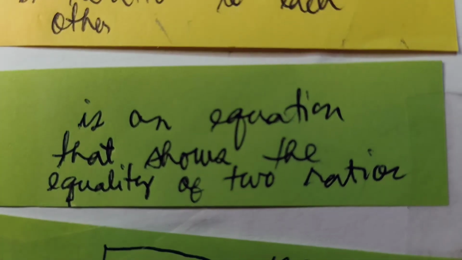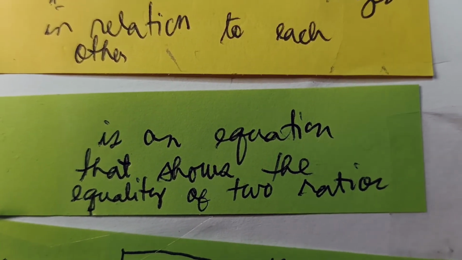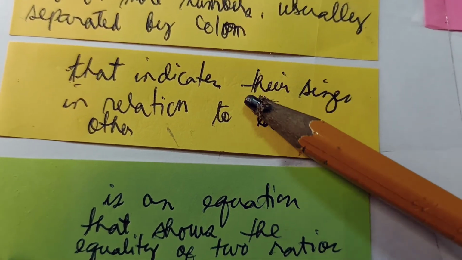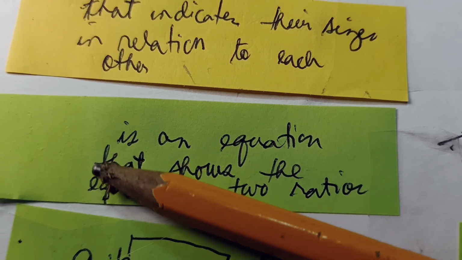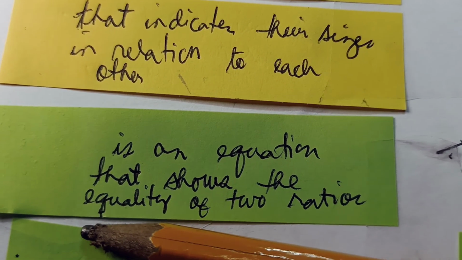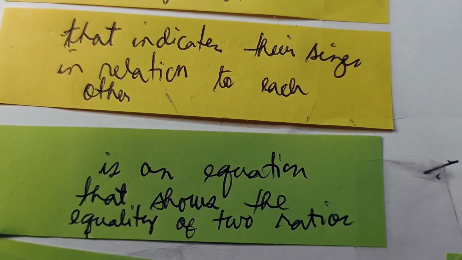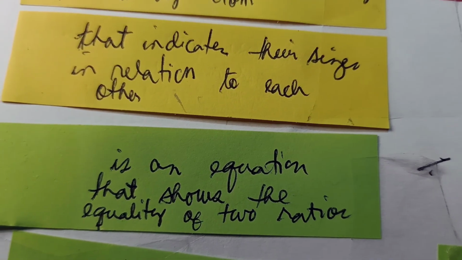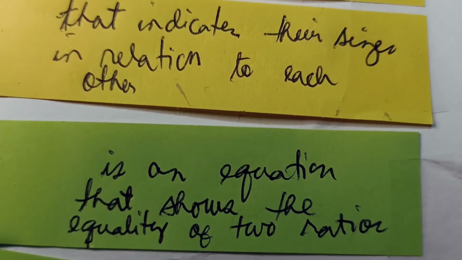A fraction, a ratio, or a proportion? It tells about the equation, with two ratios that are equal, separated by the equal sign. And we can use the two parts, the means and the extremes, and we can also use cross multiply.